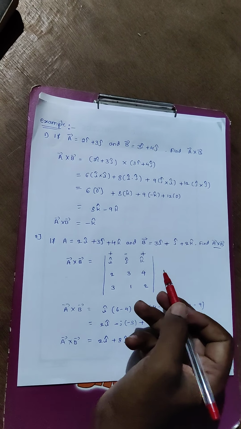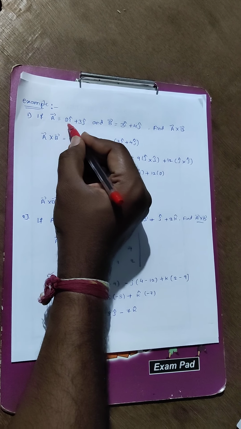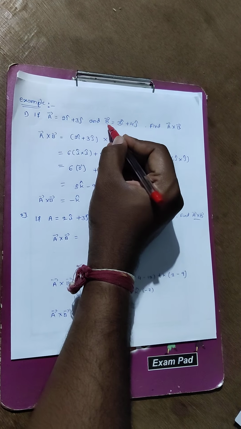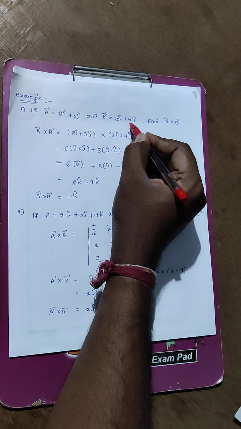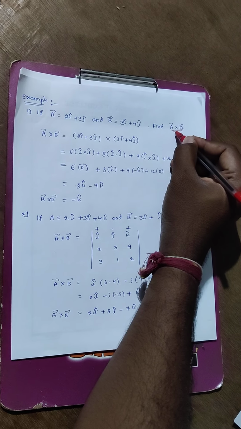Now here is an example for cross product. If a is equal to 2i plus 3j and b is equal to 3i plus 4j, find a cross b. We can find a cross b here.